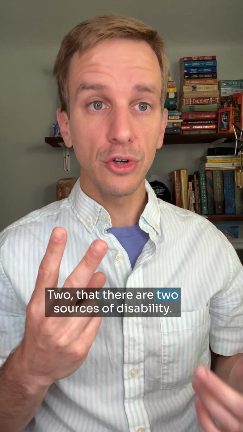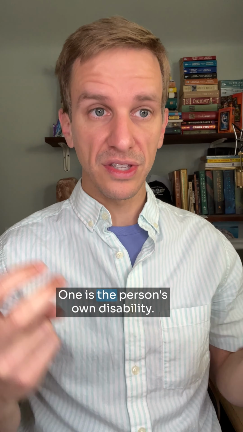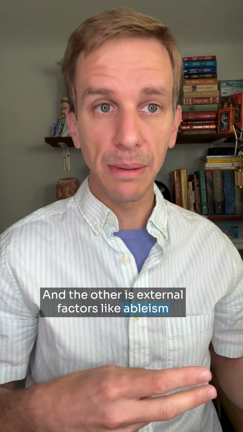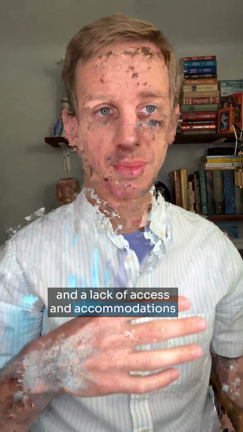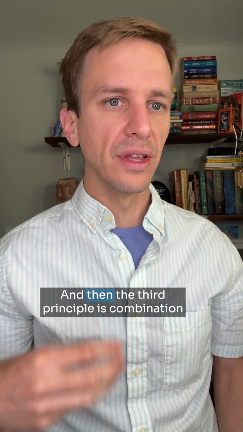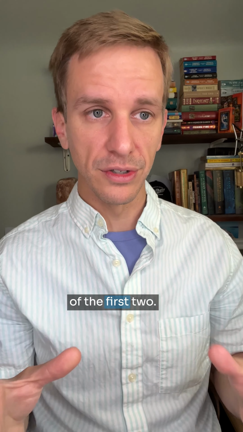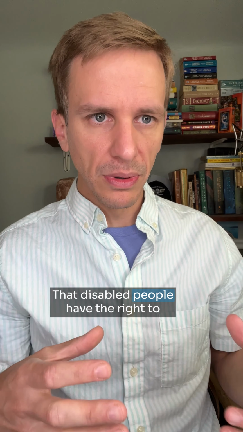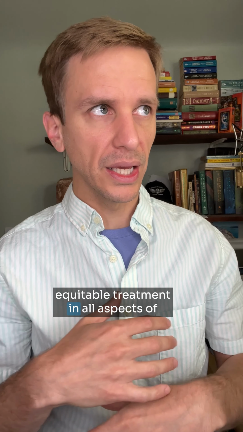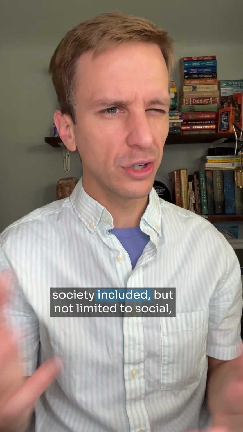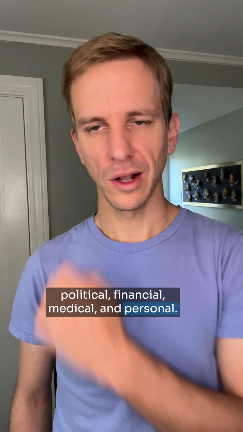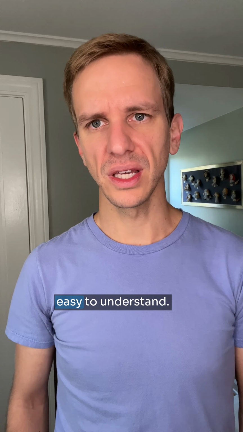2, that there are 2 sources of disability. 1 is the person's own disability, and the other is external factors like ableism and a lack of access and accommodations that societally disable the person. And then the 3rd principle is a combination of the first 2, that disabled people have the right to accommodation, accessibility, and equitable treatment in all aspects of society, included but not limited to social, political, financial, medical, and personal. It's kind of long yet, but still relatively easy to understand.